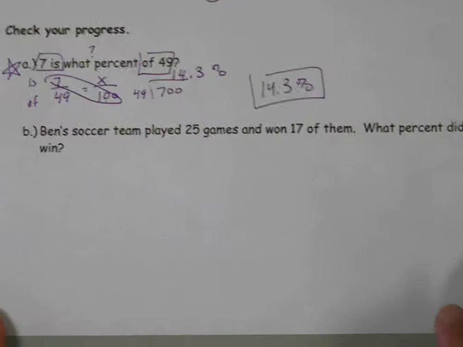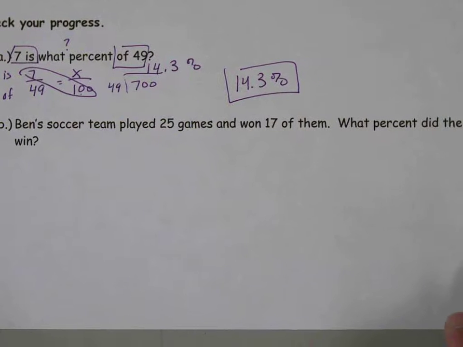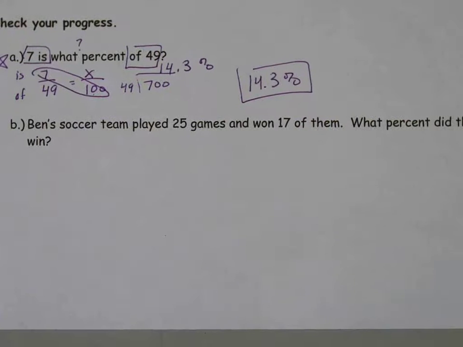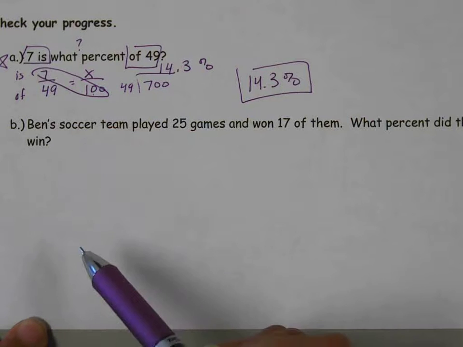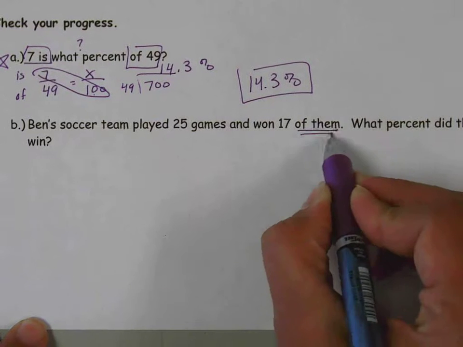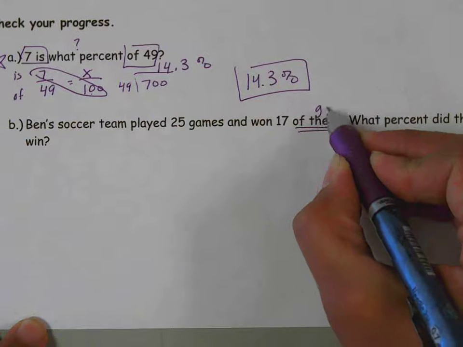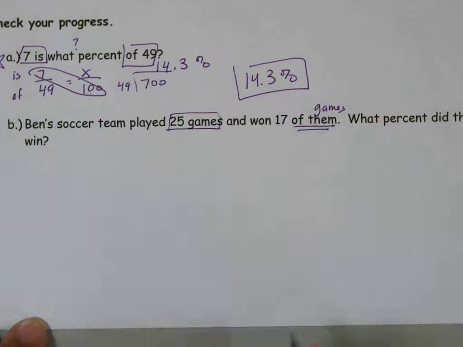Okay, here's a word problem. Ben's soccer team played 25 games and won 17 of them. What percent did the team win? So now we have to pick out what our part and our whole is. They played 25 games and won 17. And it says "of them." Them is the games, so that's going to be our whole. Our whole is 25 games.